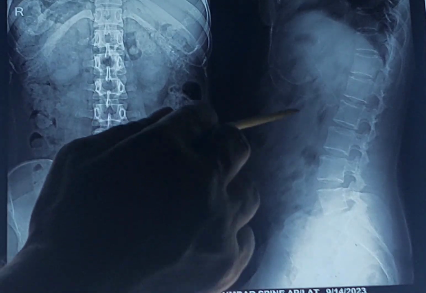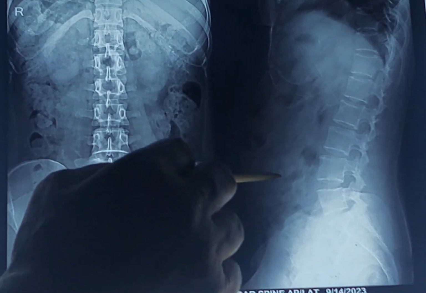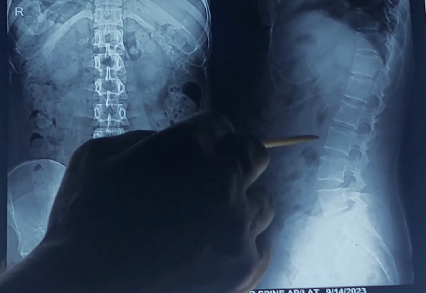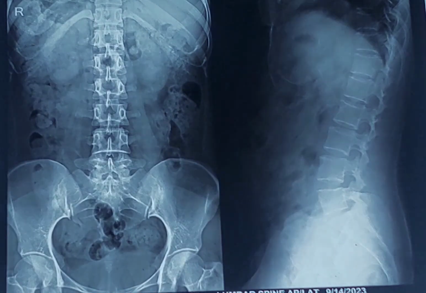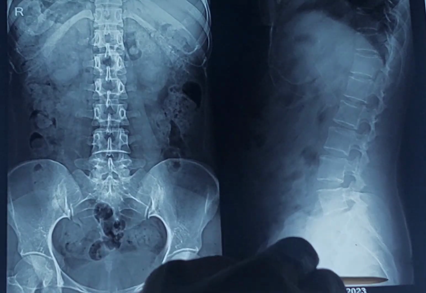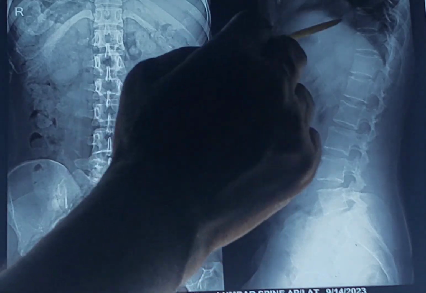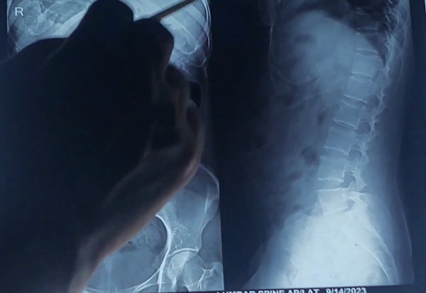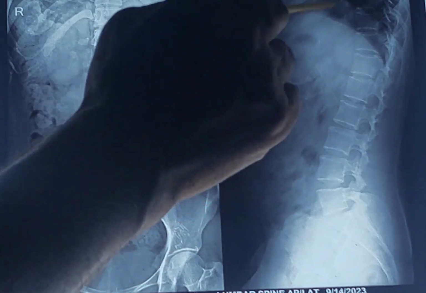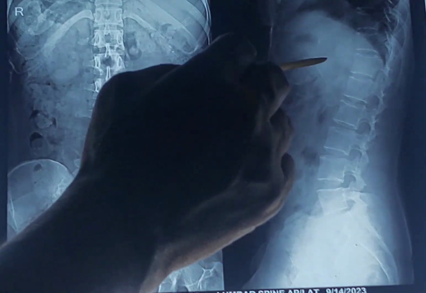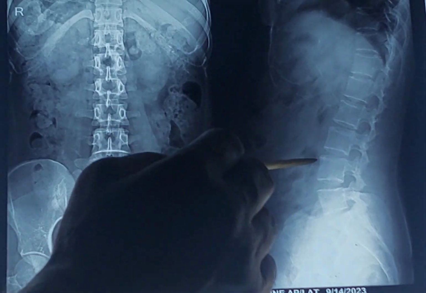And other areas we can see are all gas shadows. Here all these translucent or radiolucent areas are gas shadow, and here is the anterior surface of the sacrum, concave forward, and there is some other shadow for the viscera which are less dense. They are all visceral shadow, and these are all gas shadow.